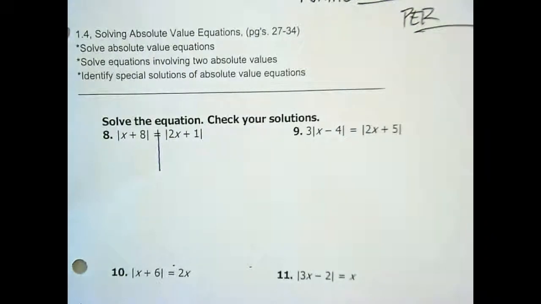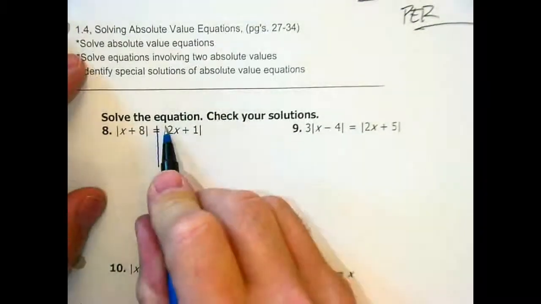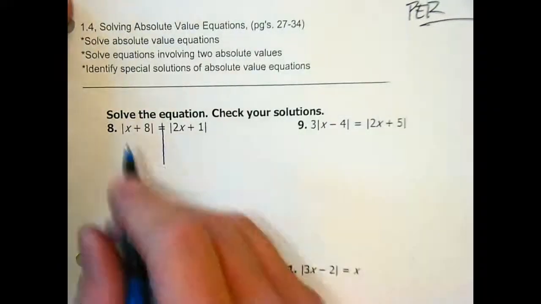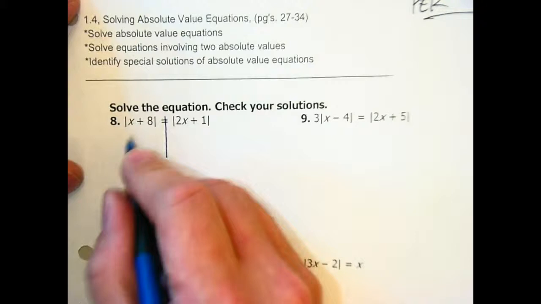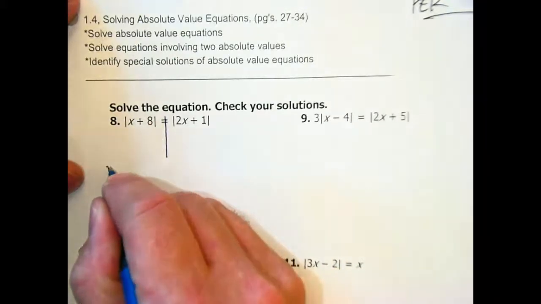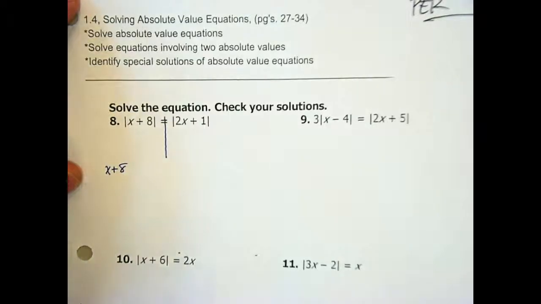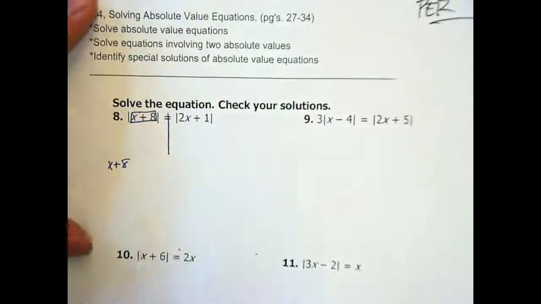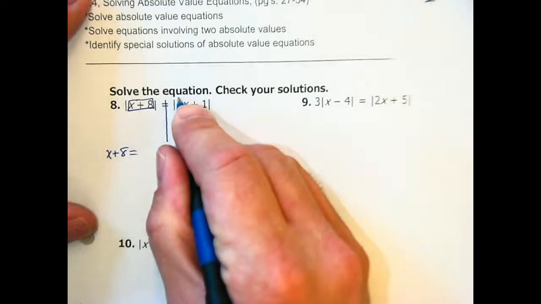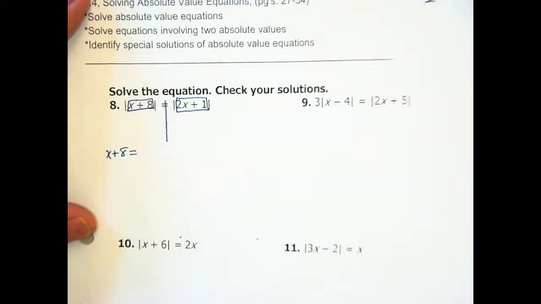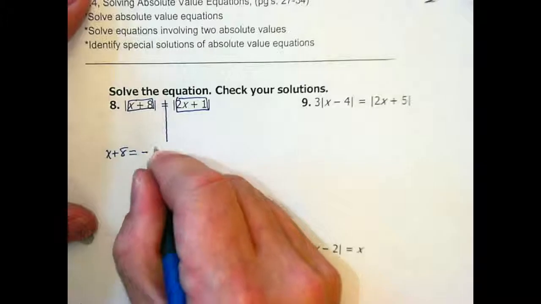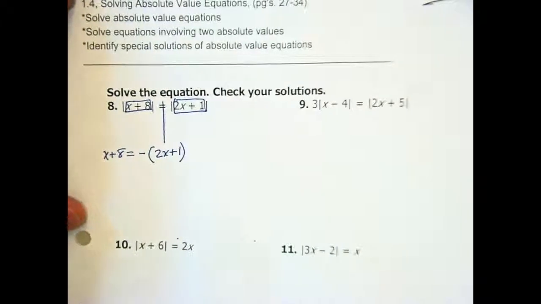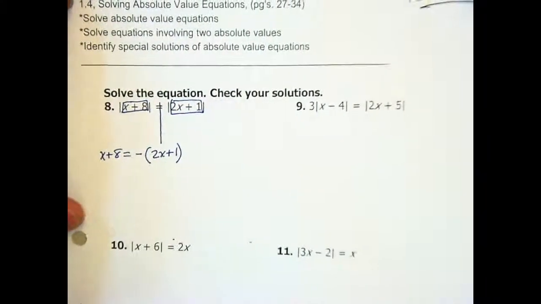Okay, so the way you do this is just like you did the other one. So let's pretend there weren't absolute value symbols here. If there weren't, we would just do a positive and negative case, right? Okay, well, we're going to do the same thing. Whatever's on this side, x plus 8, this piece, we are going to set equal to the negative value of this. So the negative value of that is written as negative 2x plus 1. So we've got to have the negative value, a negative case, and a positive case.